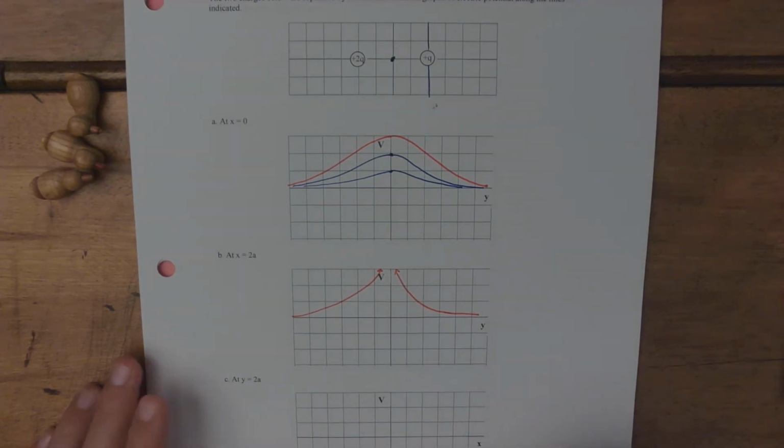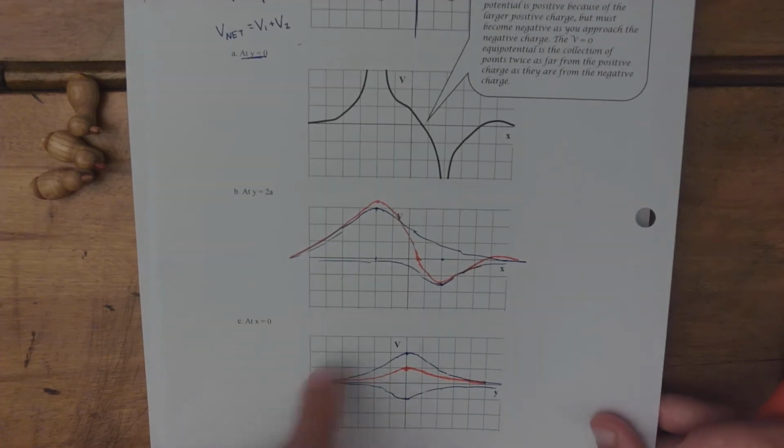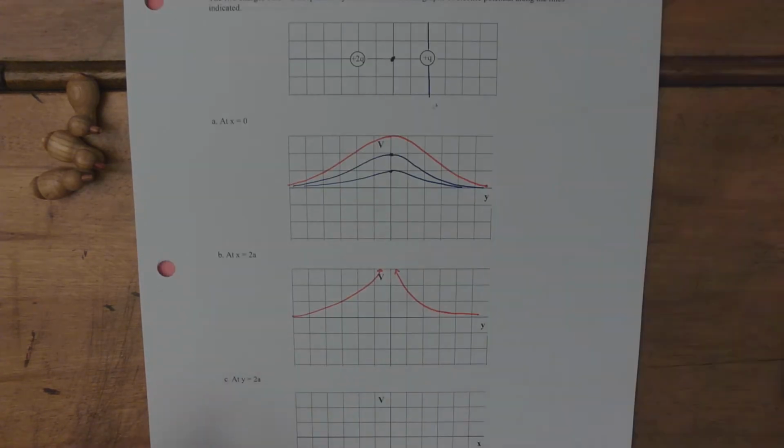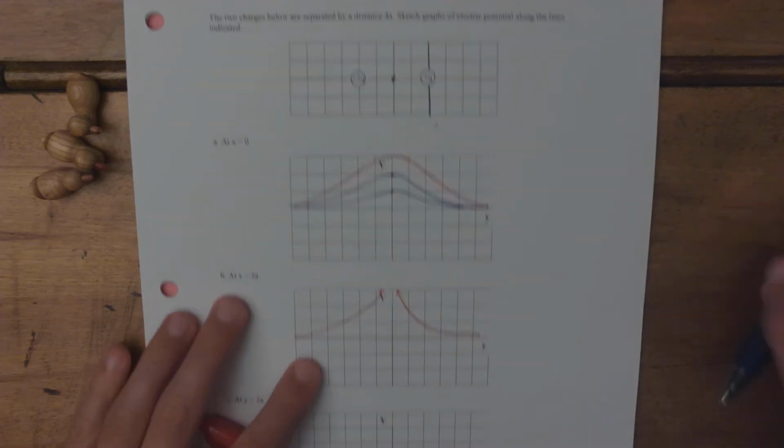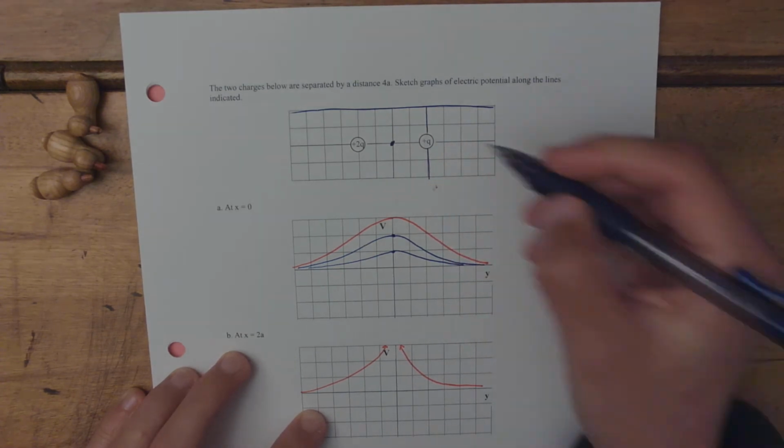Okay, then we look when y is equal to 2a, which, wait, no, yes, when y is equal to 2a, that is something that we saw previously. For problem 16, that's what we had here. And when y is equal to 2a, that is on this line here.